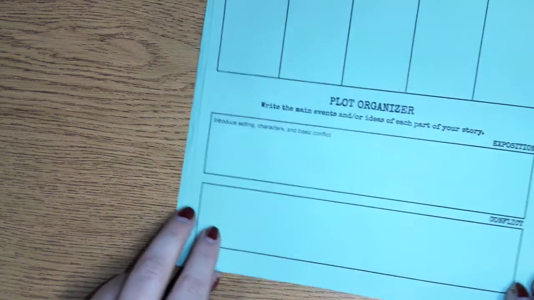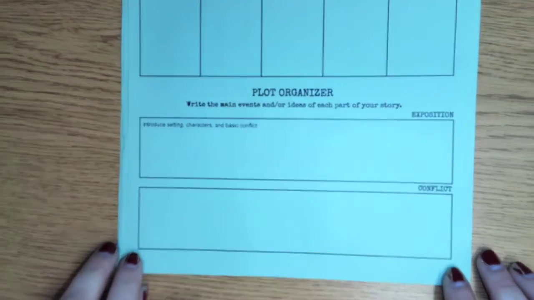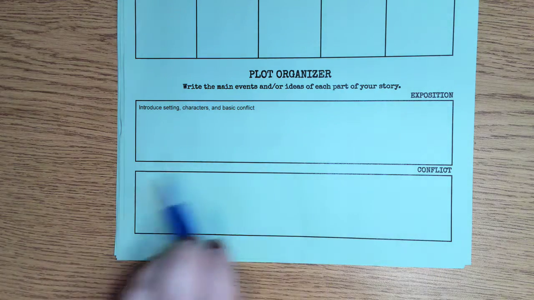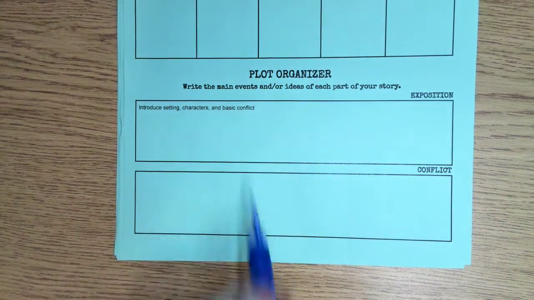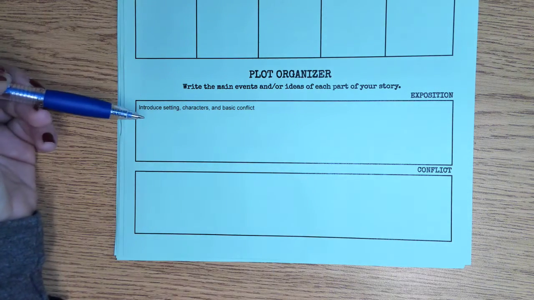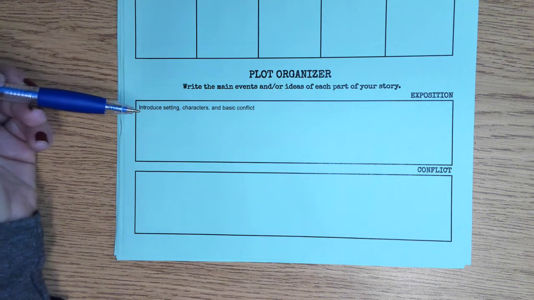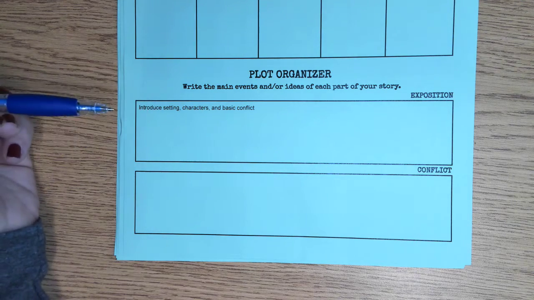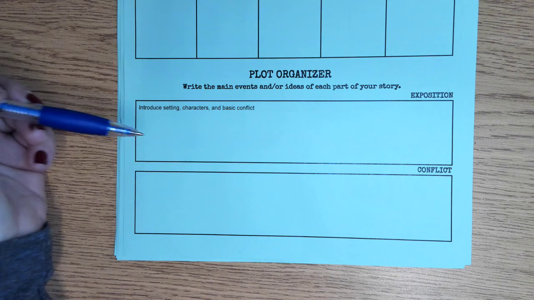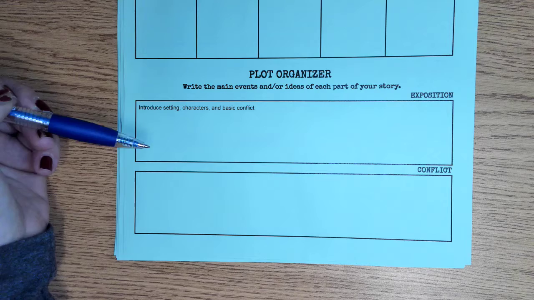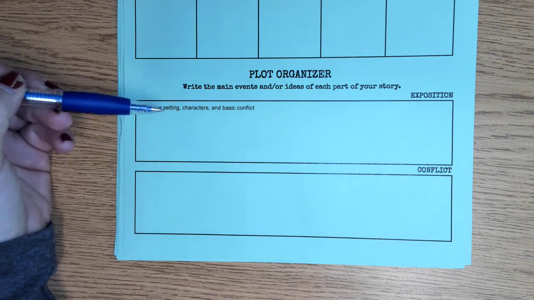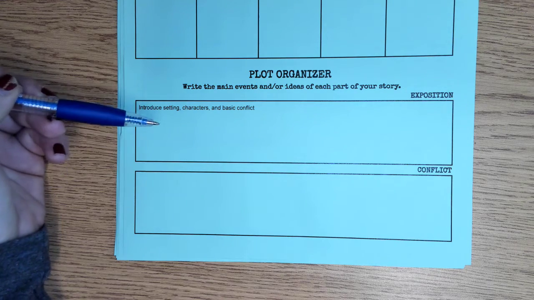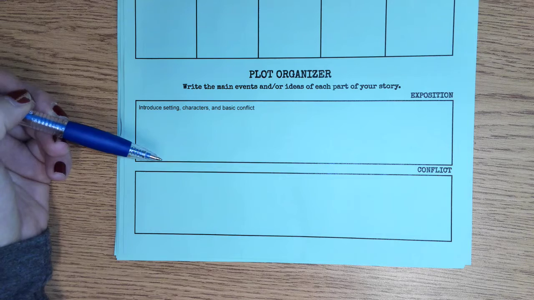Next is the plot organizer. So this is basically a plot diagram, although you're not putting it on a plot diagram, you are instead writing it out. So for your exposition, you want to introduce the setting, the characters, and the basic conflict. Okay? Now you don't have to write things word for word. I don't expect you to have a full rough draft in these boxes. But what I do expect is that you at least have some bullet points that show your intentions. How are you going to structure your exposition?